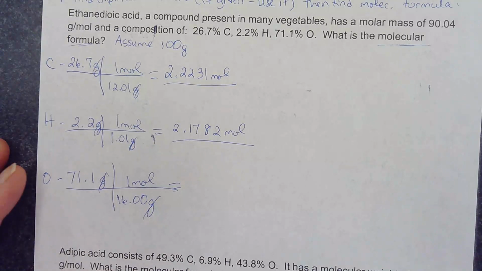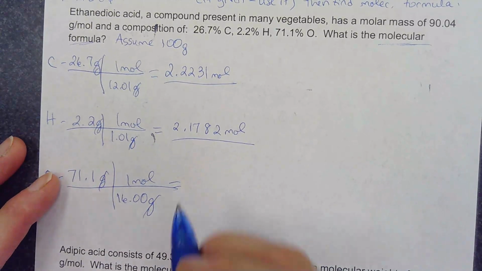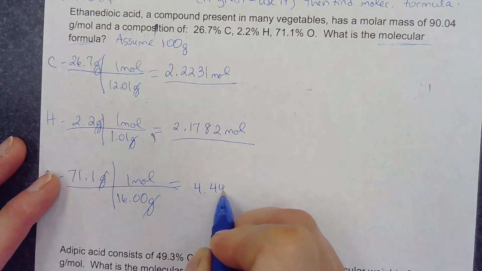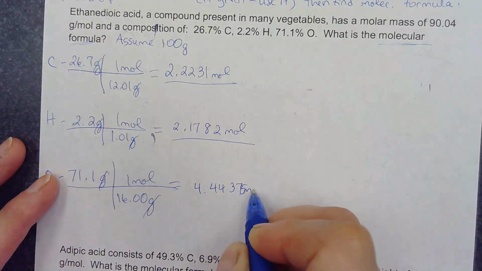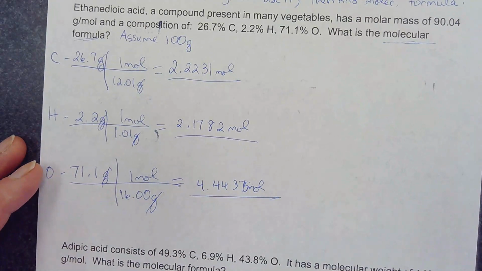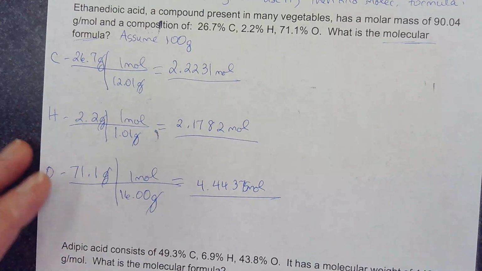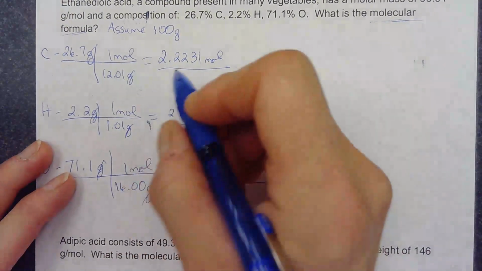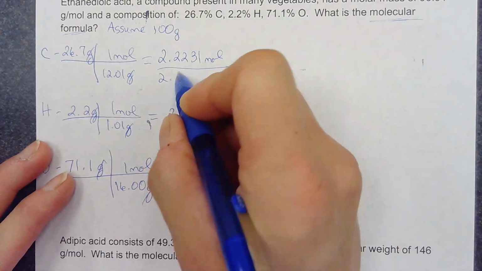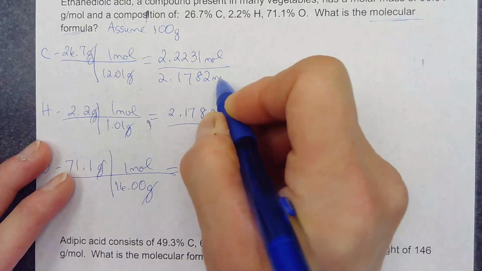What do you get for oxygen? Good job. 4.44375 moles. Okay. Which one of these is the smallest? Hydrogen. So we're going to divide everything by 2.1782 moles.